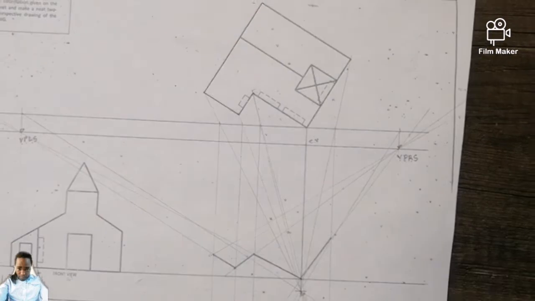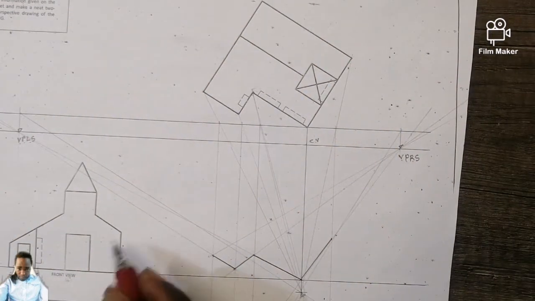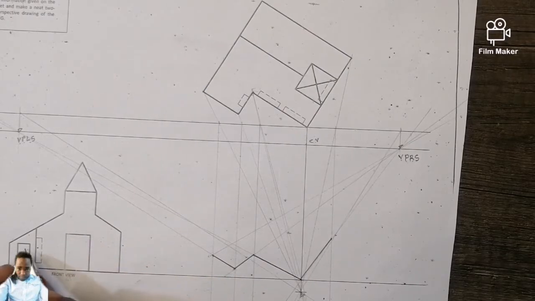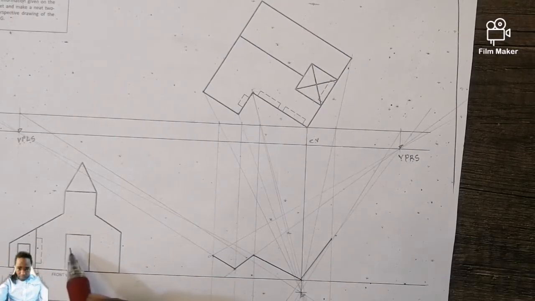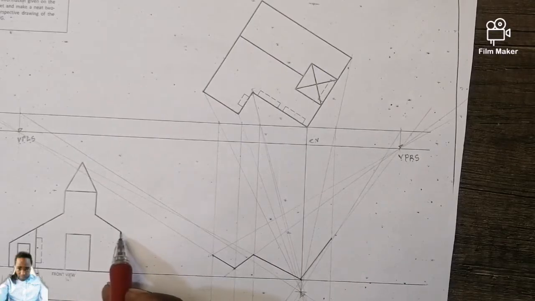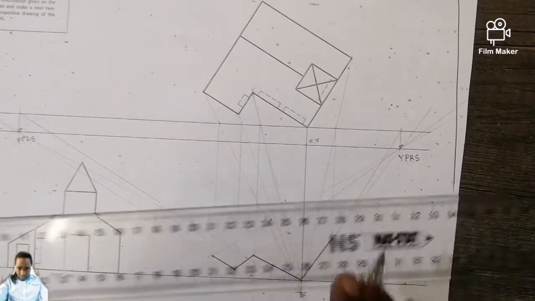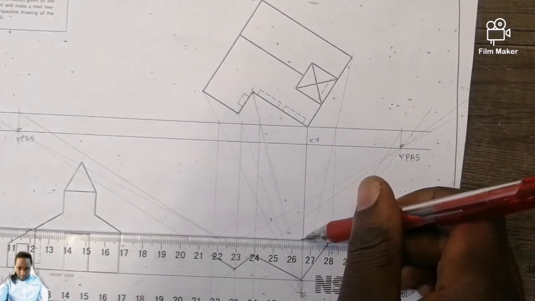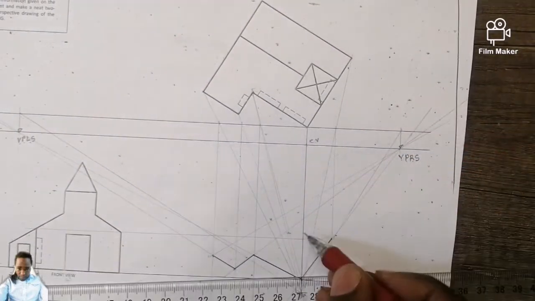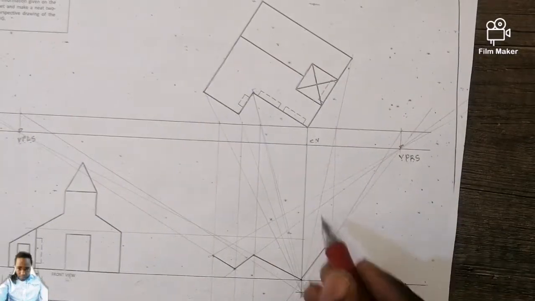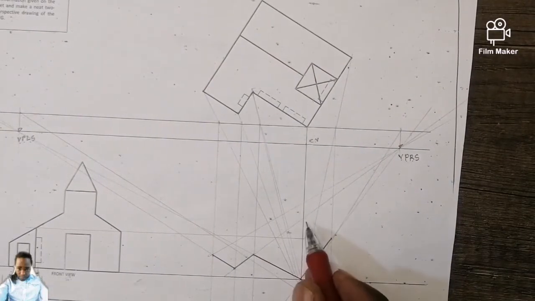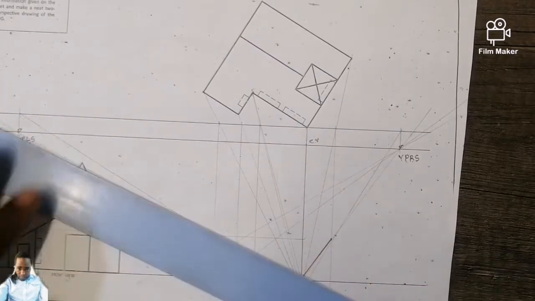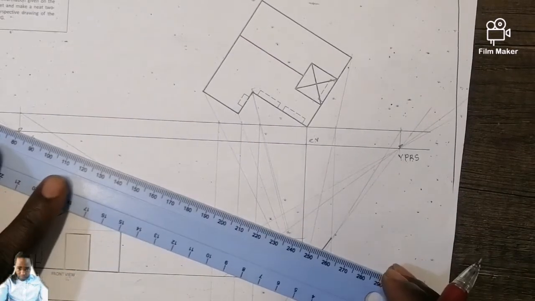You understand? So now let's get the height of the bigger part of the church, because this one maybe can be the side room. You understand? So let's have the height of the walls. From here it's going from the side, once it touches the line of SPCV, it's going to go to the vanishing point of your right hand side, and the vanishing point of your left hand side, like this we go.